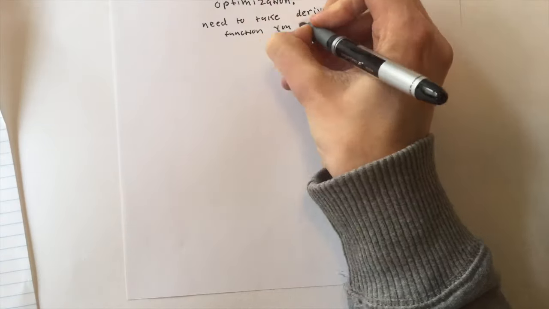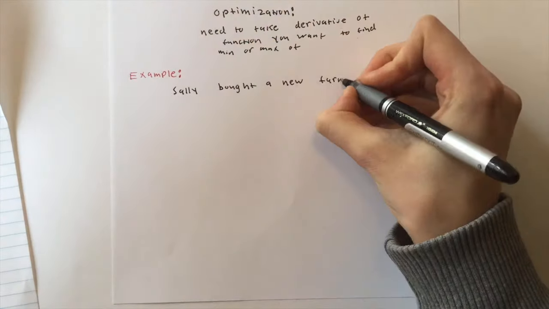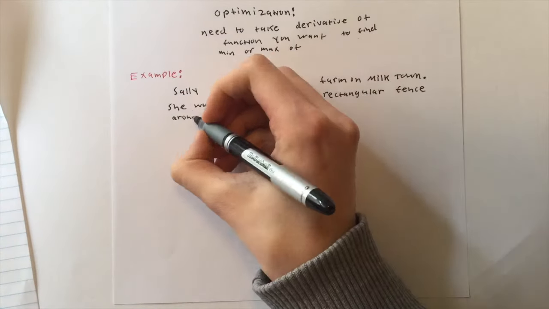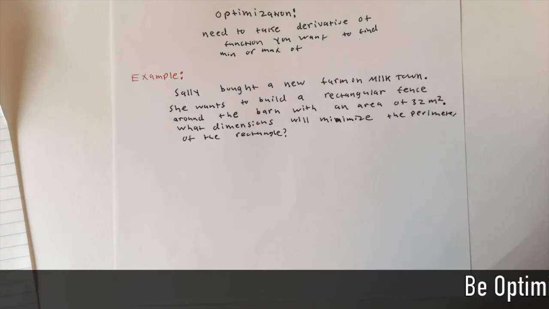Sally bought a new farm in Milktown. She wants to build a rectangular fence around the barn with an area of 32 meters squared. What dimensions will minimize the perimeter of the rectangle?